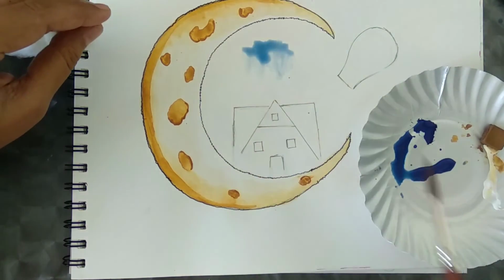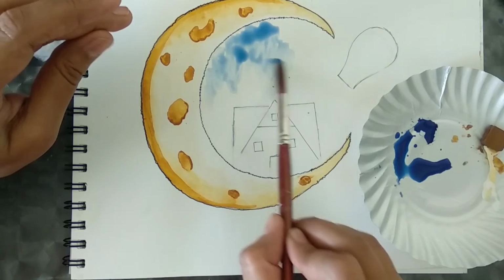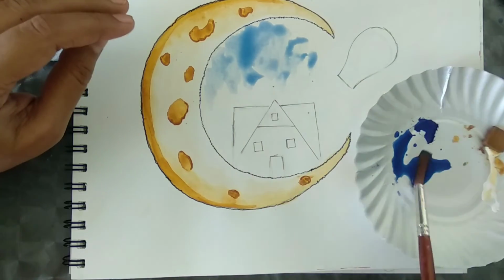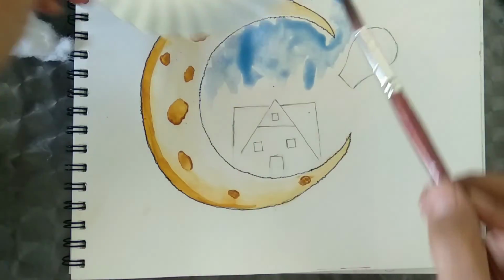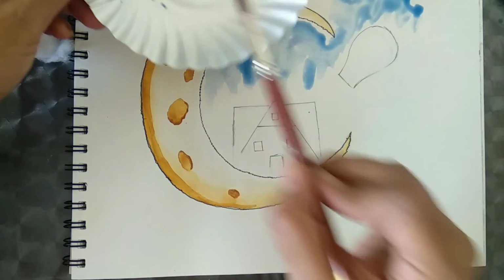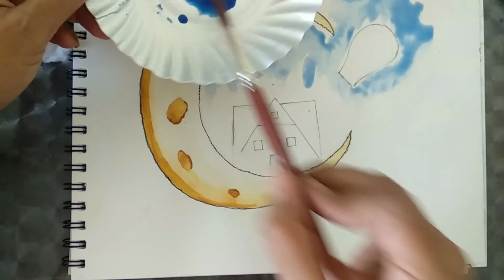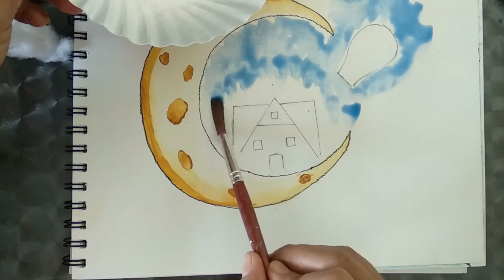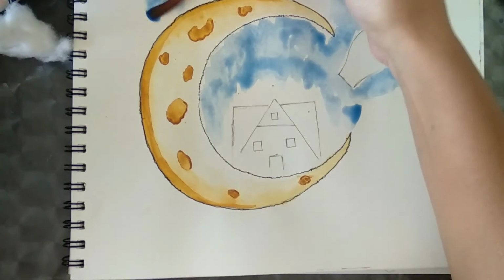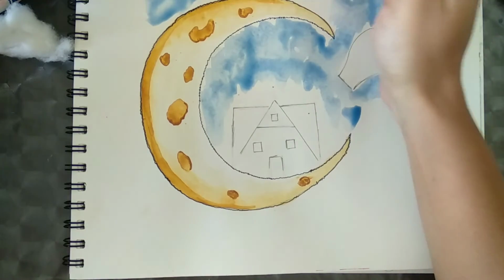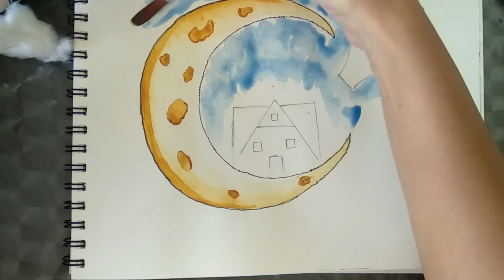Thick brush and only dabbing of brush. Thick brush. Do not go inside the moon. Using a thick brush, you have to create a background which is very abstract. It doesn't have any shape. You don't have to cover the whole paper. You just have to be around the hot air balloon and the house and the moon. Only that's the rule. But just keep dabbing your brush. You can take the thickest brush that you have, but you don't have to go in the moon at all.